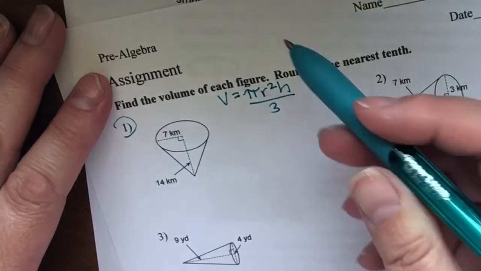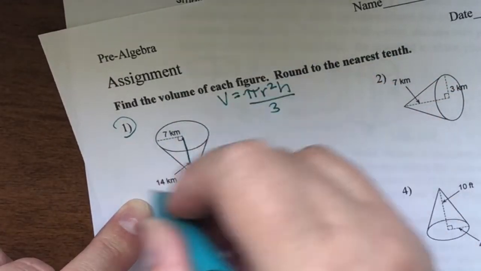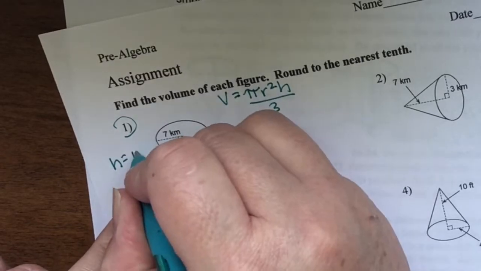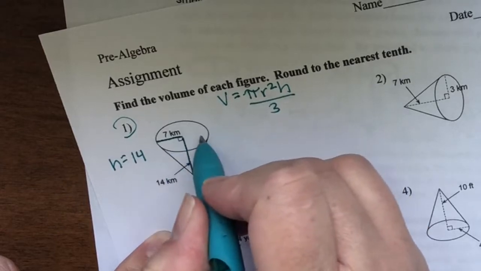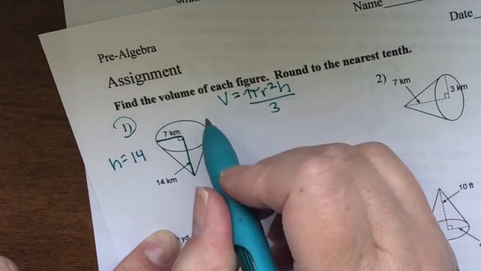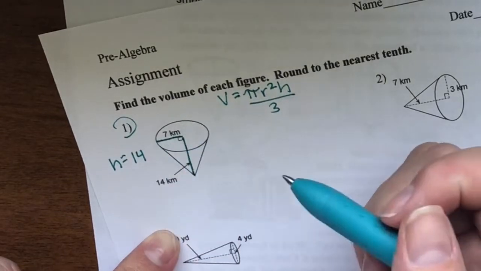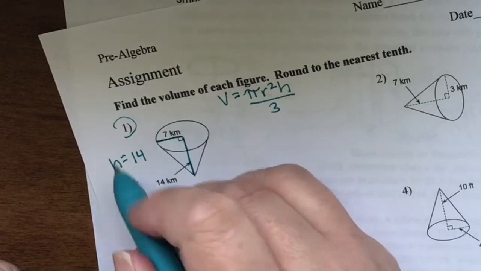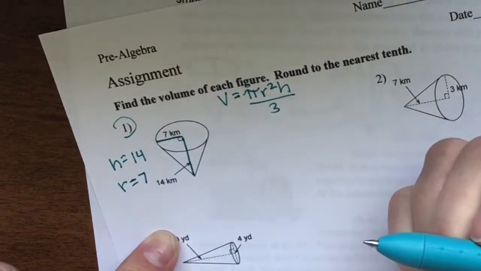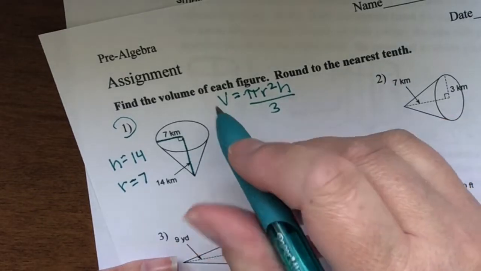Okay, so what I have here, this right here would be my height. So h equals 14 then. And right here, remember, radius is half of the entire circle. So the entire circle would be diameter, but half of that would be radius. So we have our radius, nicely enough, is 7. Okay, so then I'm just going to plug those numbers into my formula and figure it out.